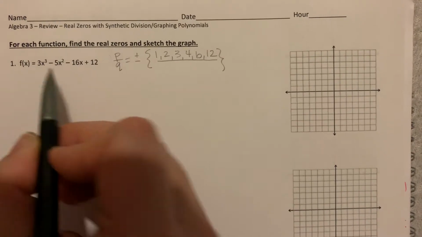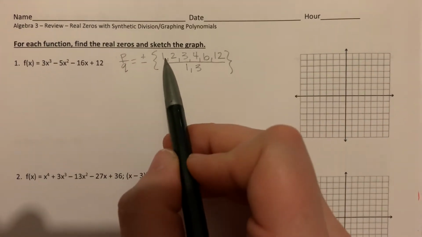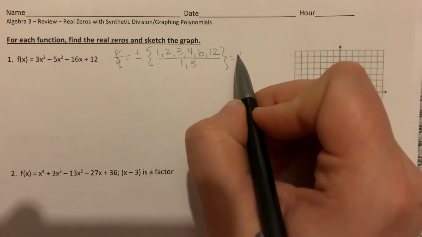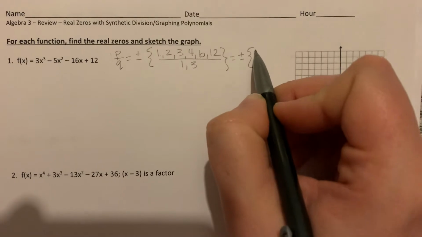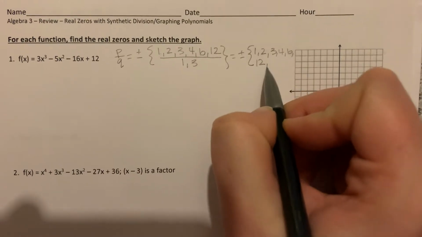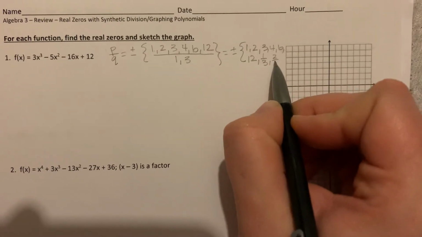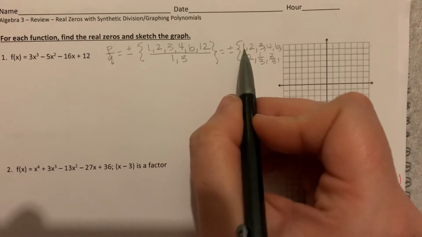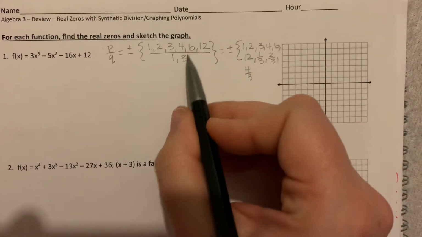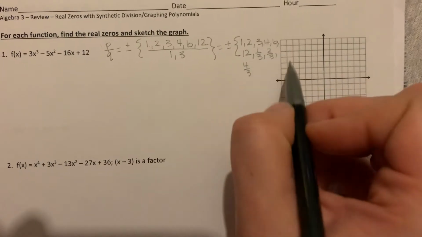For this one, our leading coefficient is 3. Its factors are 1 and 3. Now remember, each of these numbers up top can go over each number on the bottom. So if I rewrite those, of course I can have all of the regular whole numbers, or anything over 3. So 1/3, 2/3, 3/3, which is just 1, I already have that, 4/3, 6/3, which is 2, I already have that, and 12/3, which is 4. We already have that listed.